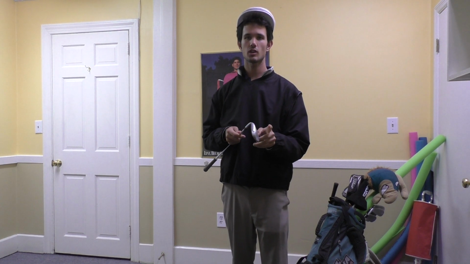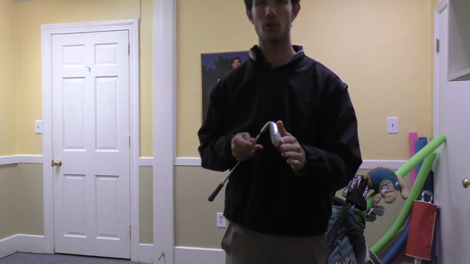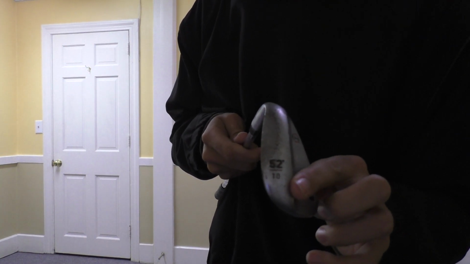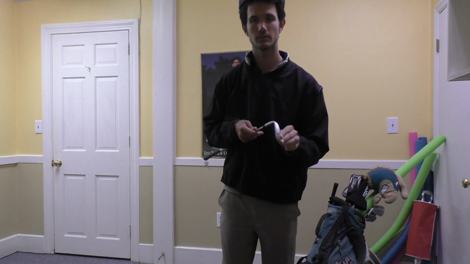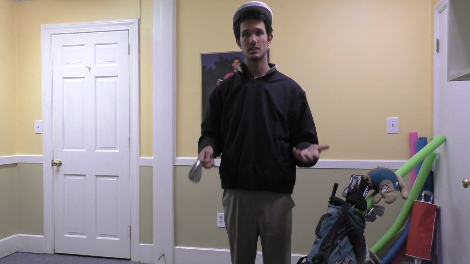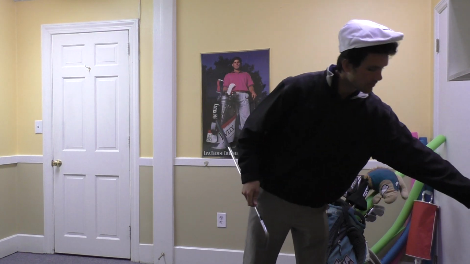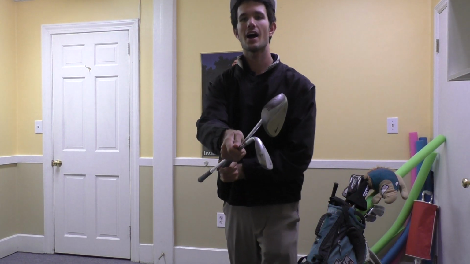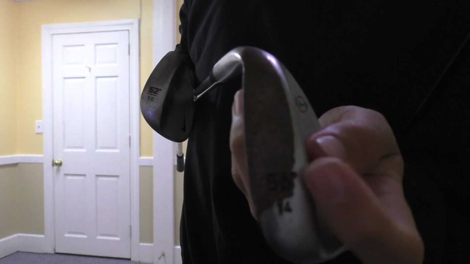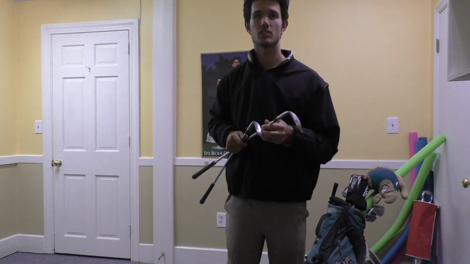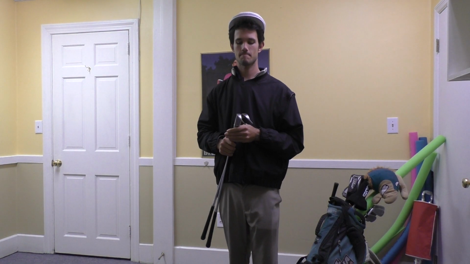When in shallow bunkers, use a less bounce degree club, so something around 10 degrees or lower. In deep bunkers, with a lot of sand beneath the surface, use something with more bounce, a higher degree of bounce, so you don't dig and get the club stuck in the sand. So we're looking at 14 degrees right here. Something in that range, okay?